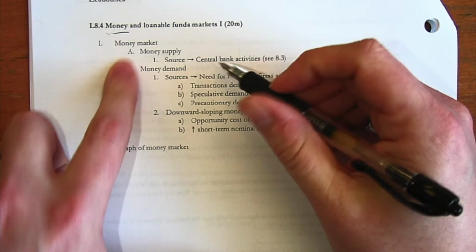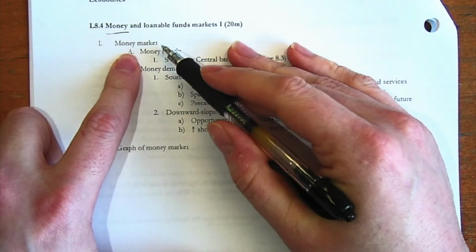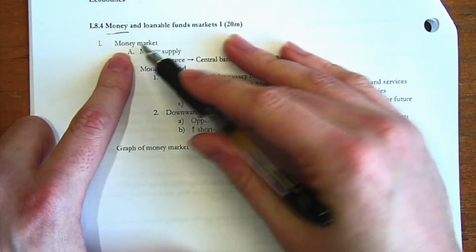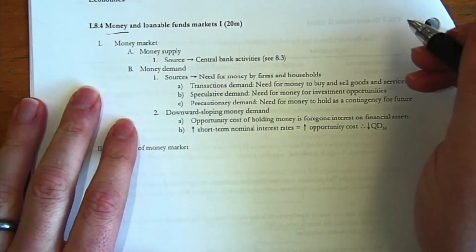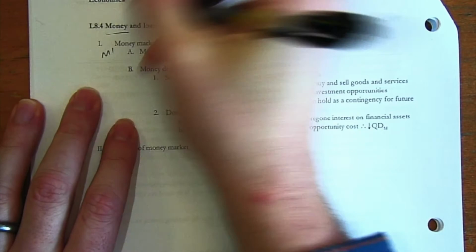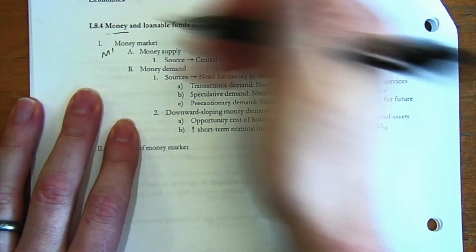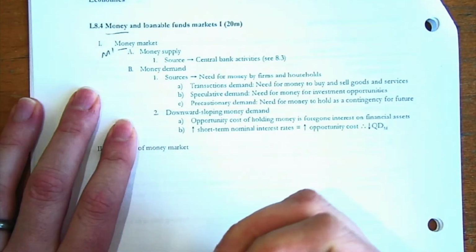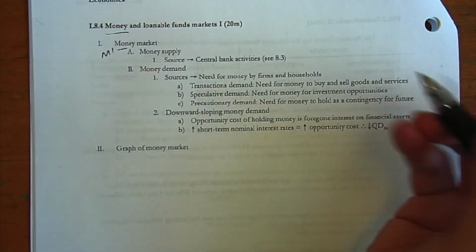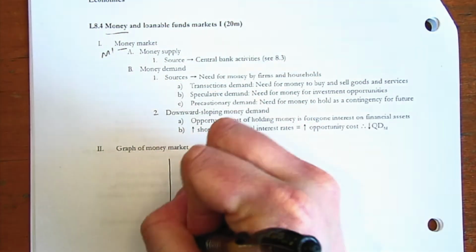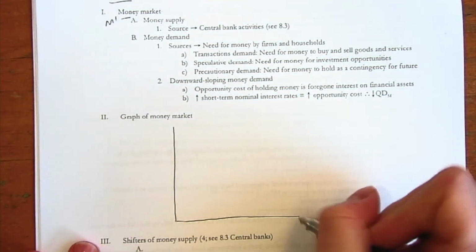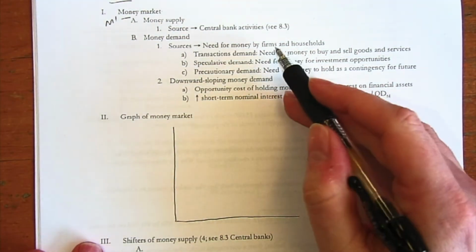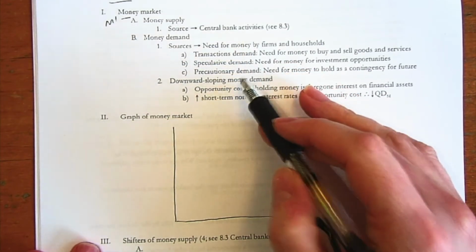So the first thing to know is that there is actually a market for money, and money in this context, if you feel like you need a specific hard monetary aggregate, we could say it's M1, but in general, this money definition, we're going to leave a little bit vague as we deal with the money market. So we'll draw a quick little graph here, and I'm going to explain as I talk through this graph what the source of money supply and money demand are.